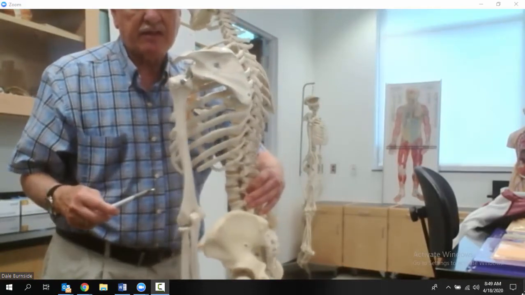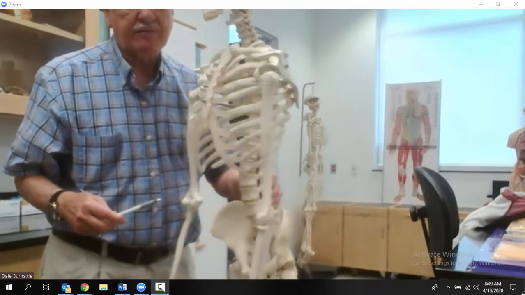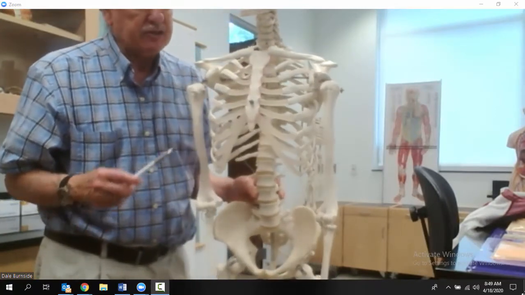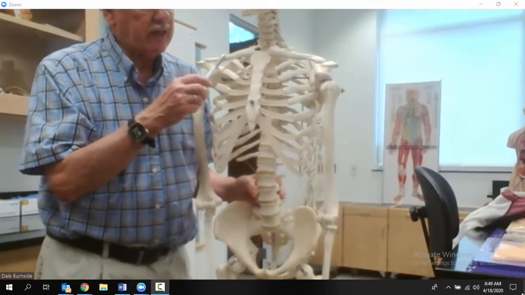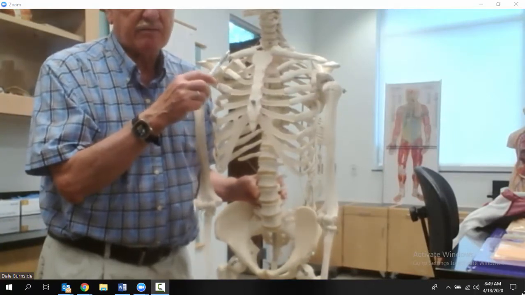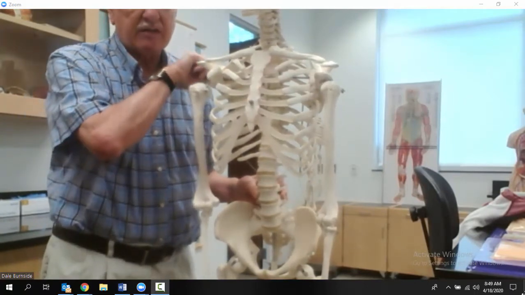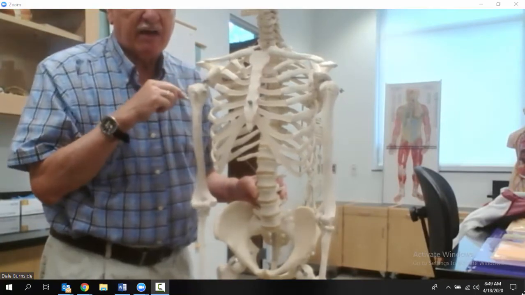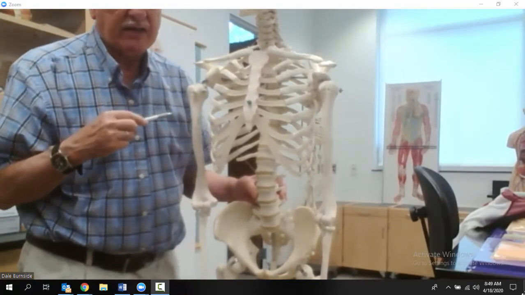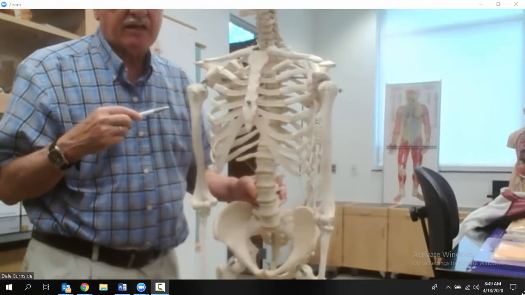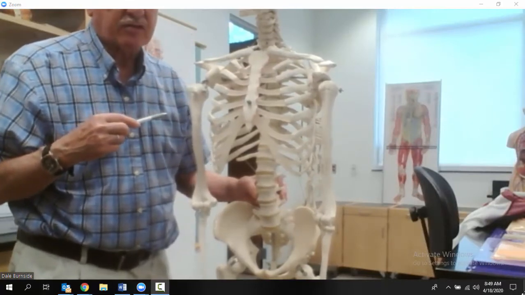The scapula and the clavicle come together on both sides. Here's the scapula, the clavicle over here, the collarbone, and the scapula back there, back behind it. So we have a right and left scapula and a right and left pectoral girdle.